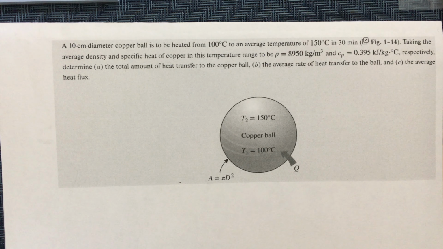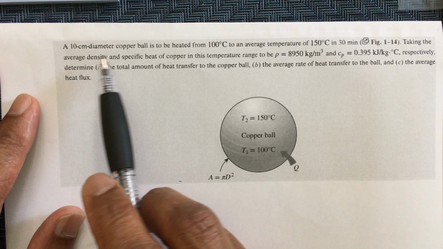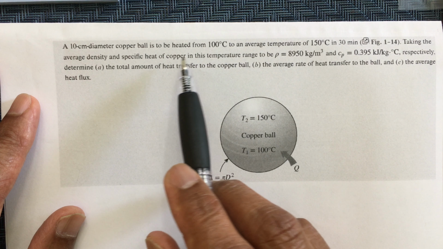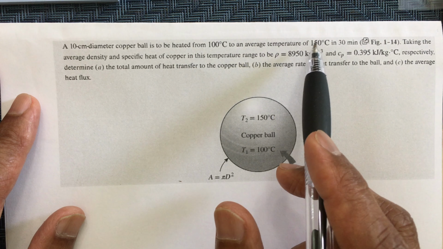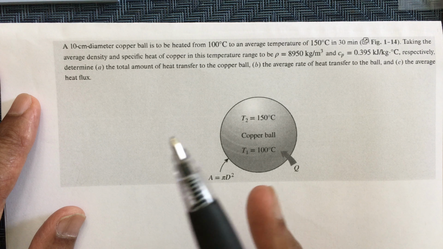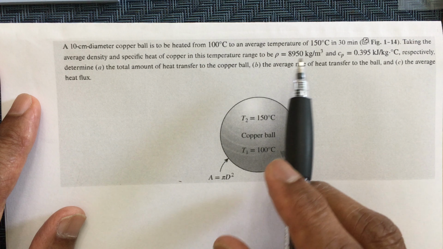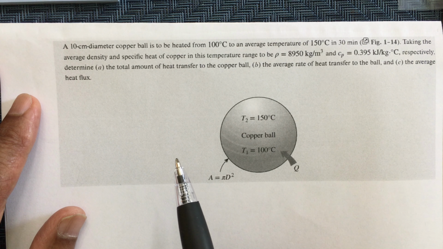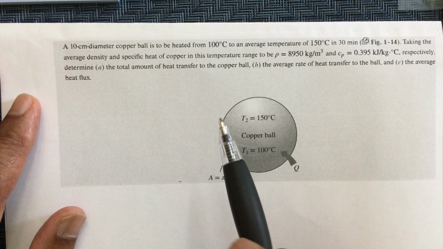So in this problem, the problem statement is a 10 centimeter diameter copper ball is to be heated from 100 degrees to an average temperature of 150 degrees. So from 100 to 150. So it better be put in an oven or something, and they're heating the ball. And it takes 30 minutes to reach this 150 degrees. So when you're heating, you're transferring heat, right?